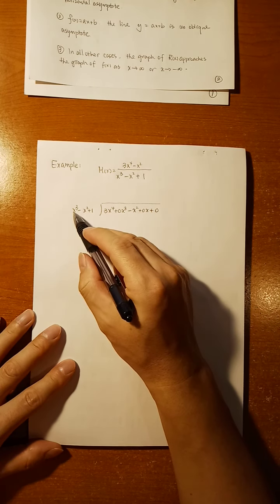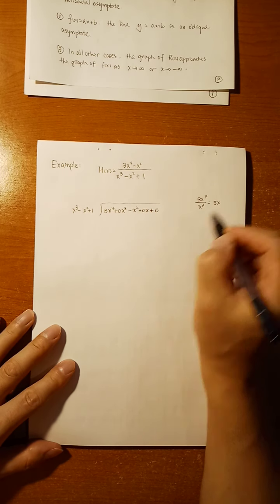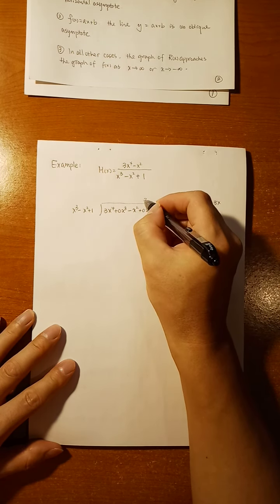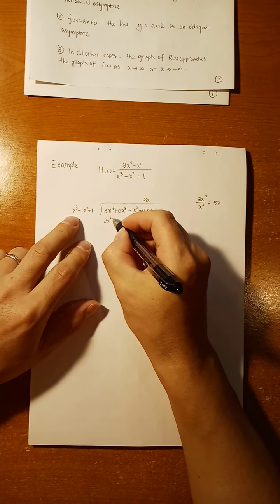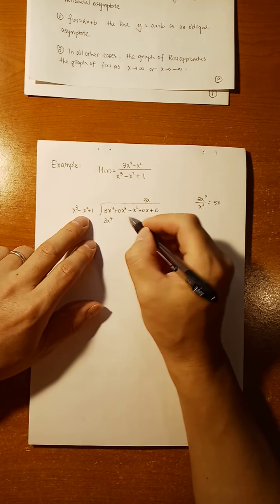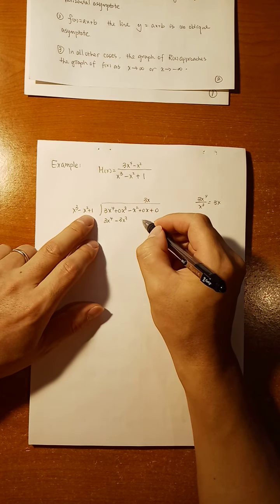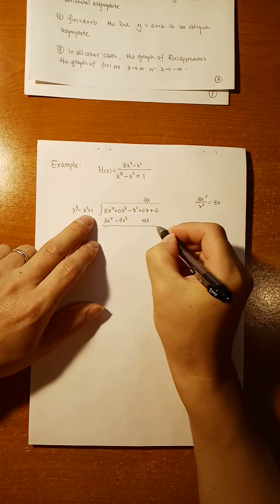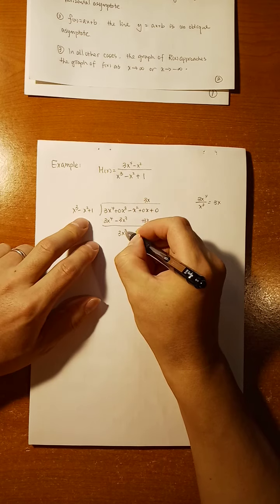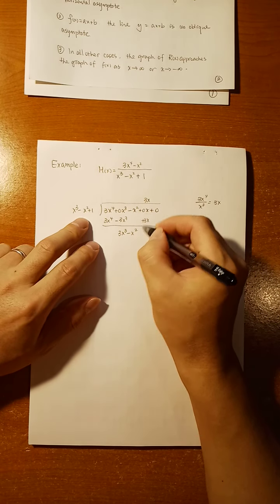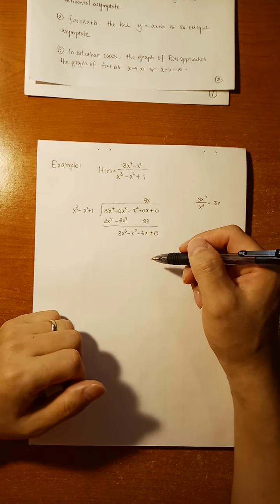And then you divide the leading term by the leading term. So 3x to the 4 over x cubed is 3x. You put a 3x on top. Then you do multiplication: 3x times x cubed is 3x to the 4, 3x times x squared is minus 3x cubed, 3x times 1 is plus 3x. And then you do subtraction. This term disappears. Here 0 minus negative 3. And this term you copy. And here is a minus 3x. It's a subtraction, always subtraction.